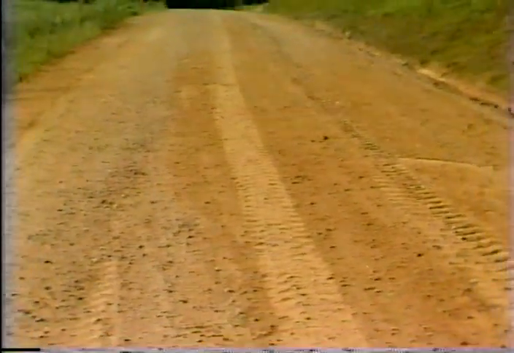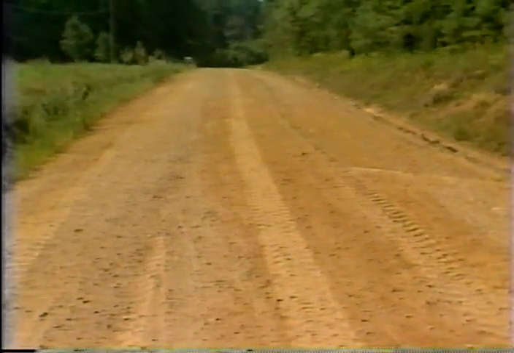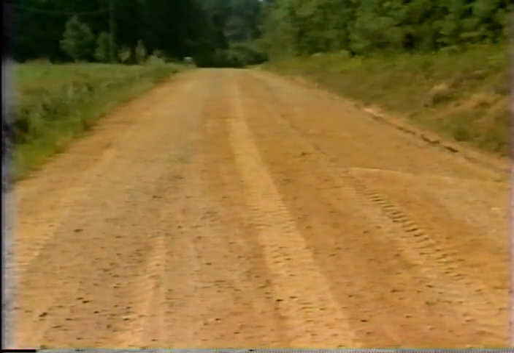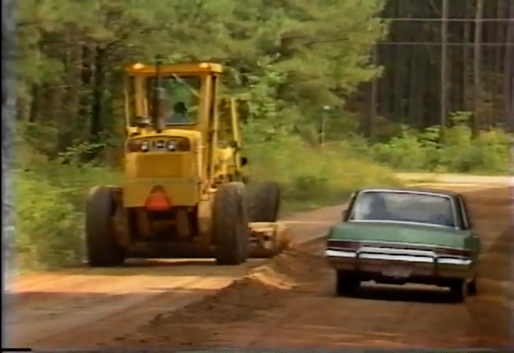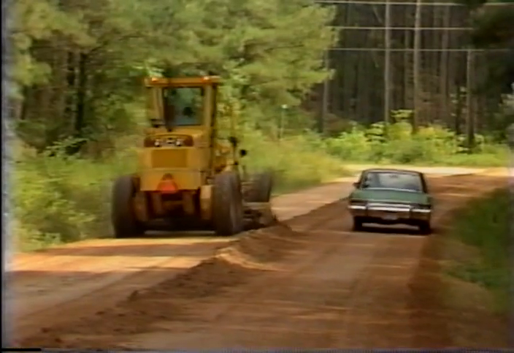The result of proper gravel road maintenance looks like this. The surface is smooth, with aggregates spread evenly. The shape of the road is crowned properly for good drainage. Gravel roads maintained in this condition can best serve the traveling public.